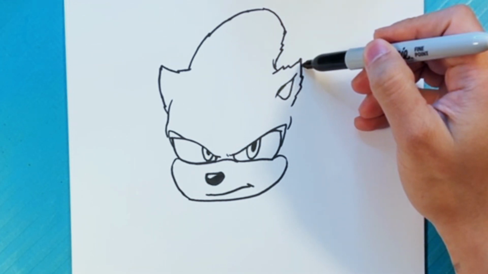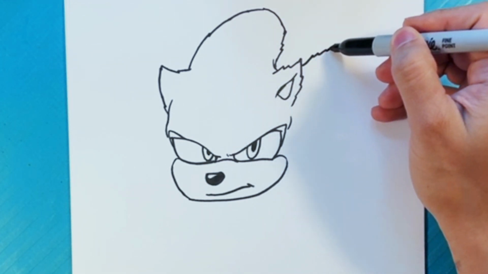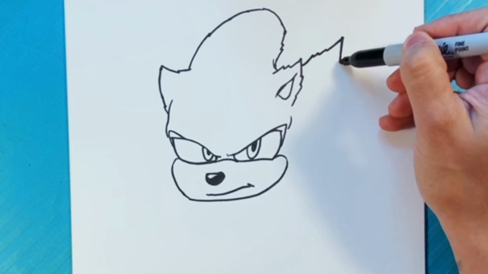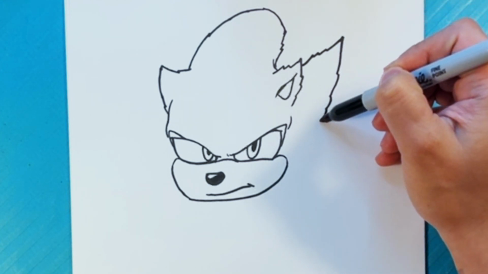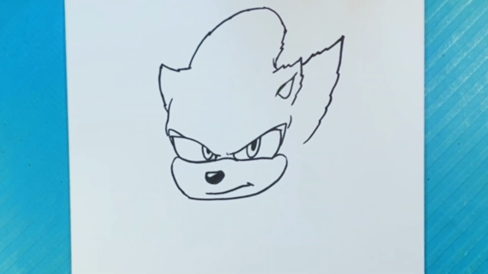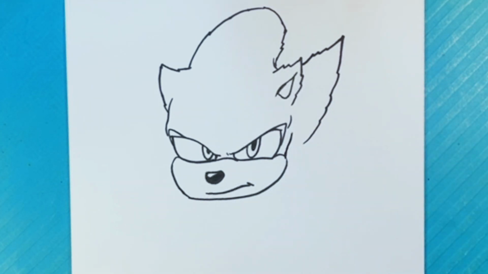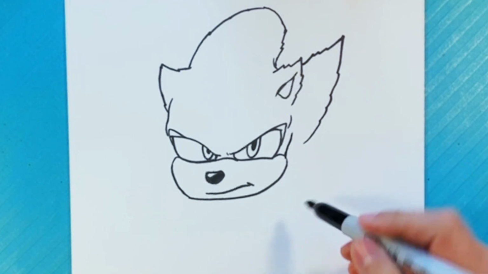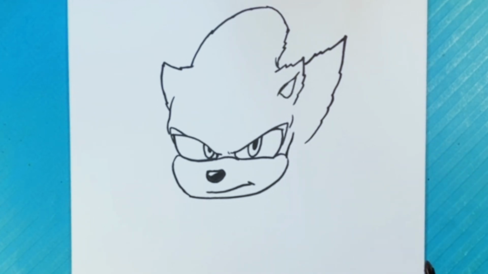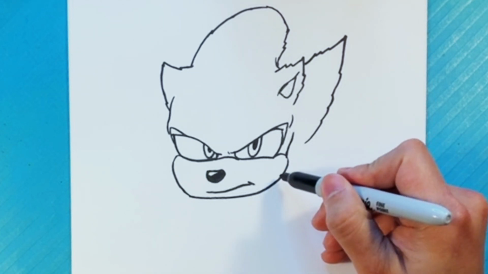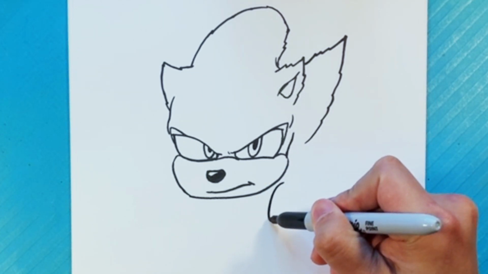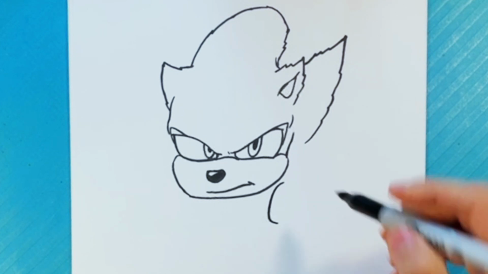Let's go over here on this side now. Right there, we've got a spike coming up. And as it comes down over here, draw a little bit of the head on this side, right there. And what I want to do is draw the same pose from the movie. So I want to be able to draw a curve right there for the front of his finger.